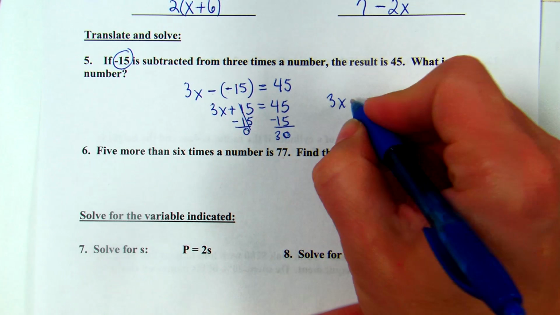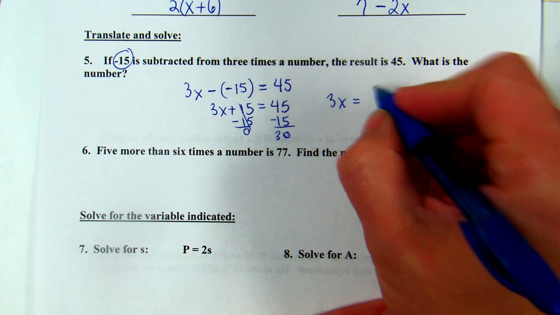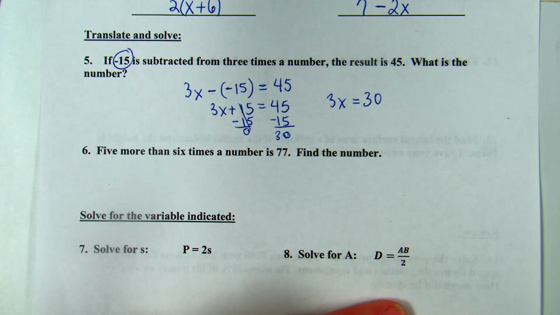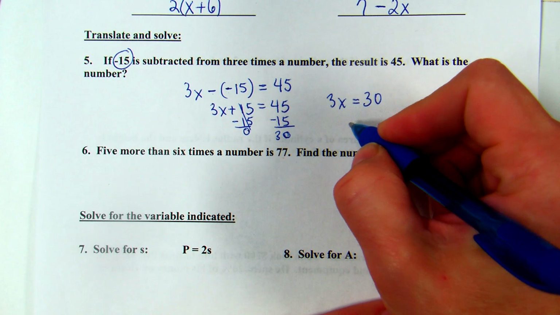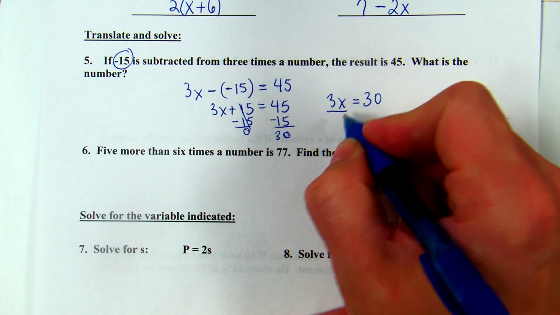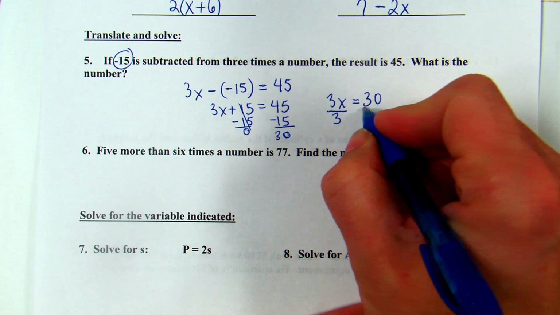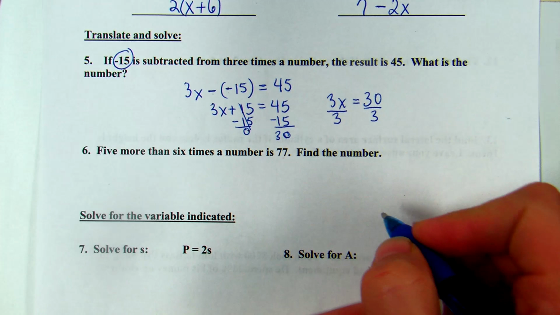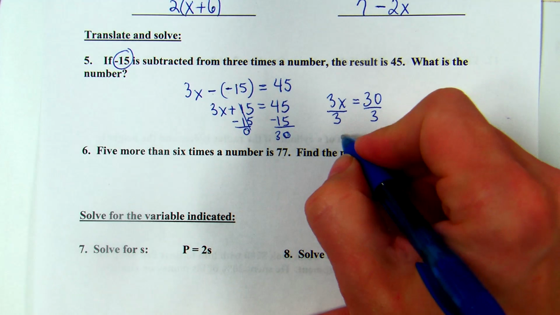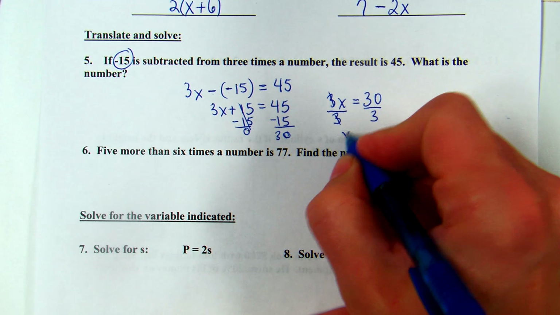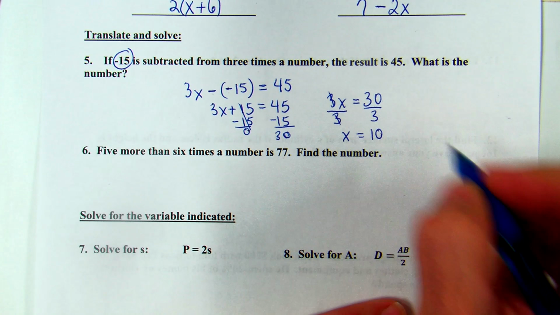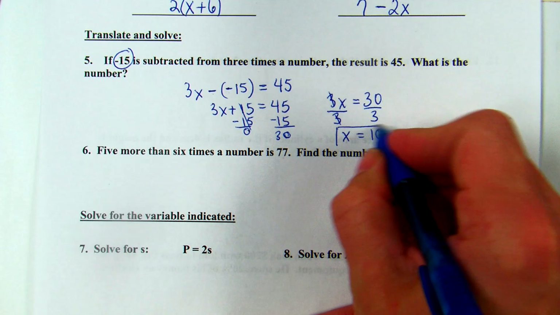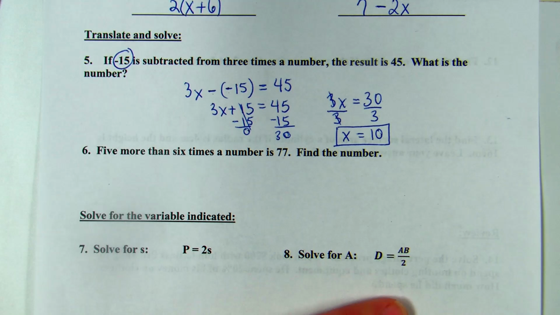3x is what's left on the left side. On the right side we have 30. And now we need to solve for x. And we have 3 multiplied times x. We undo multiplication by division. So we divide by 3. And of course we divide the other side by 3. And the 3's cancel this side, leaving us x. 30 divided by 3 will give us 10. So our answer will be x equal to 10.